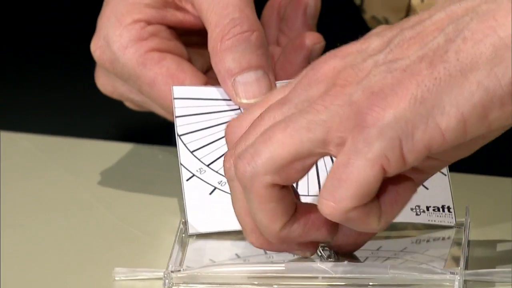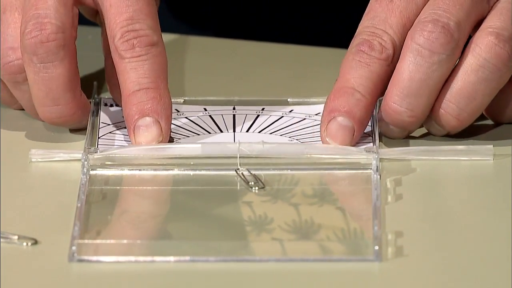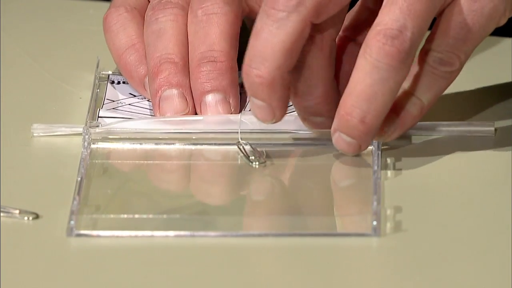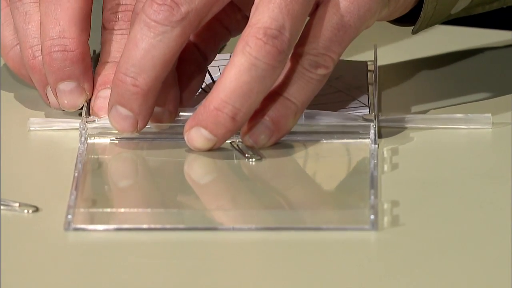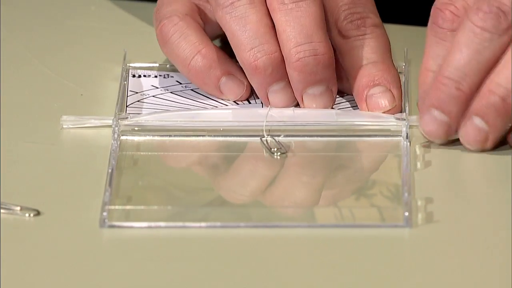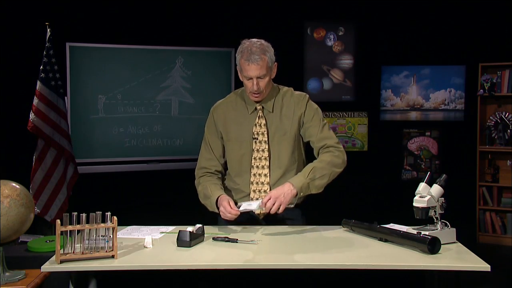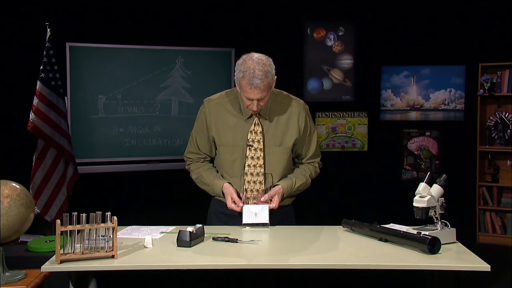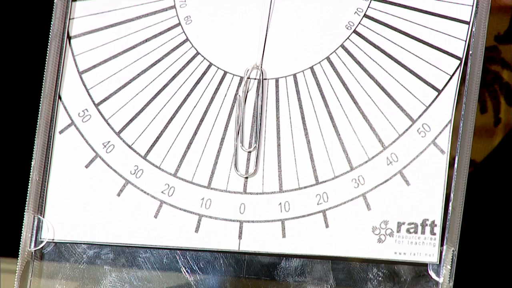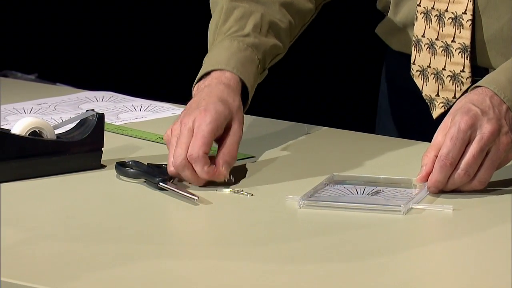Next, we'll take our pre-cut angle pattern and we'll slide it under the straw. It's going to be a tight fit, so you really have to work it in there. Once it's in place though, it'll hold real well. And then we'll adjust the straw so that the string hangs straight down over the 0 angle. Next, close up the jewel case, and I'll set this aside for a second and go to the paper clips.